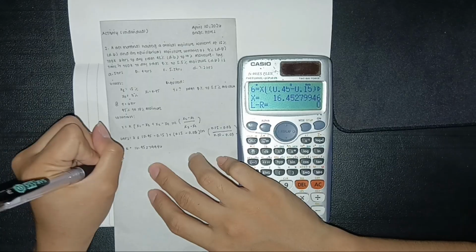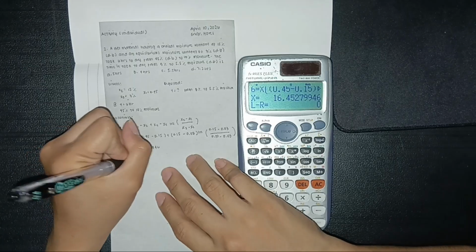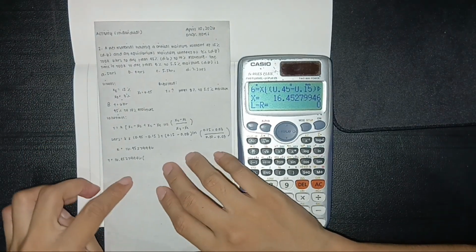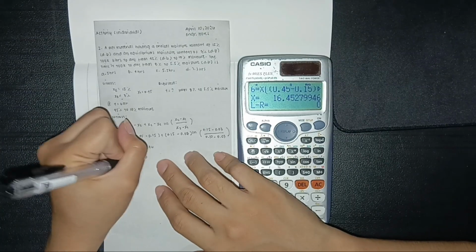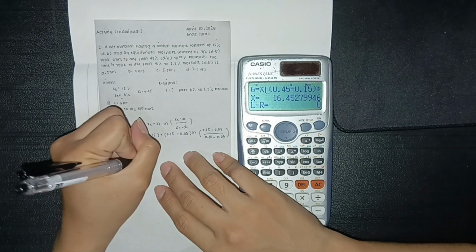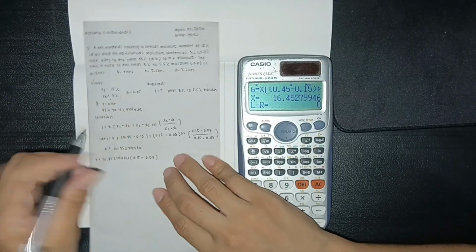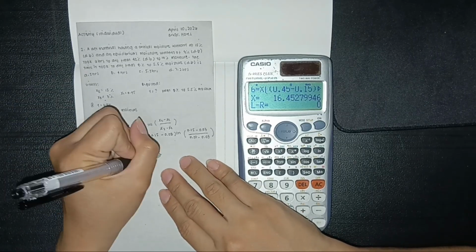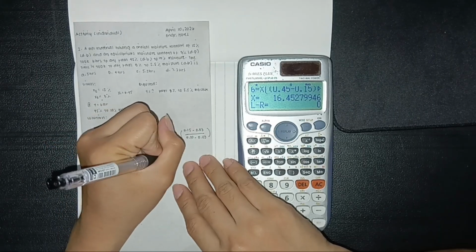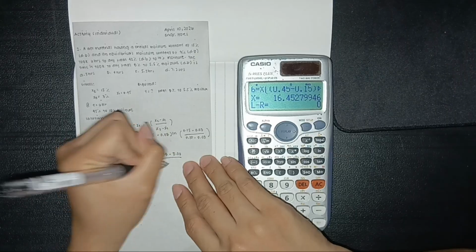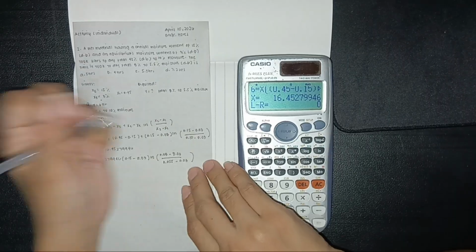So t equals 16.45279946 times (0.08 minus 0.15, our xc, plus 0.15 minus 0.03, our equilibrium moisture content) multiplied by ln of (0.15 minus 0.03) over (0.055 minus 0.03).